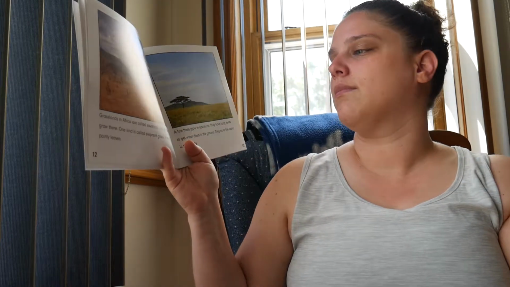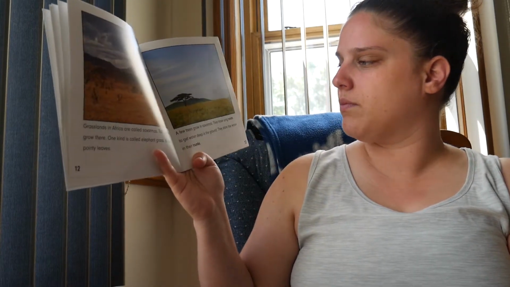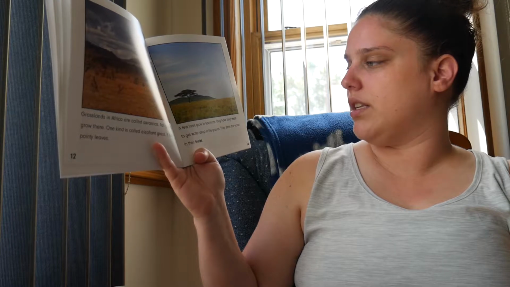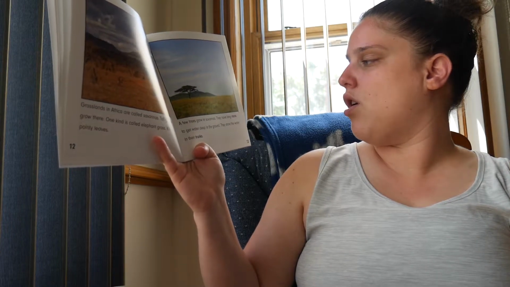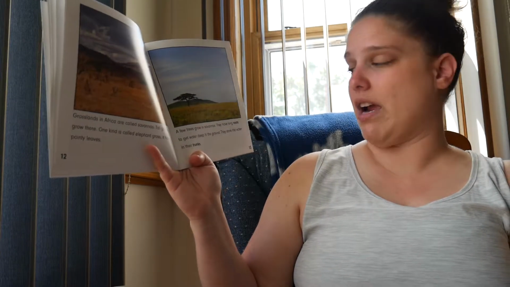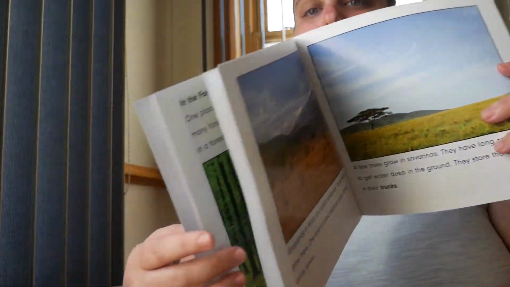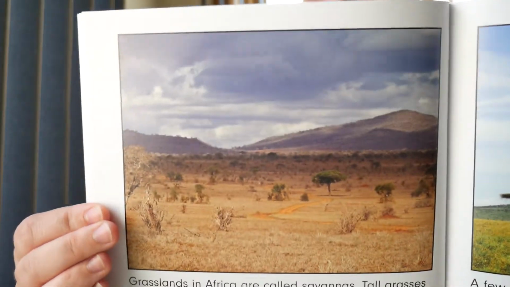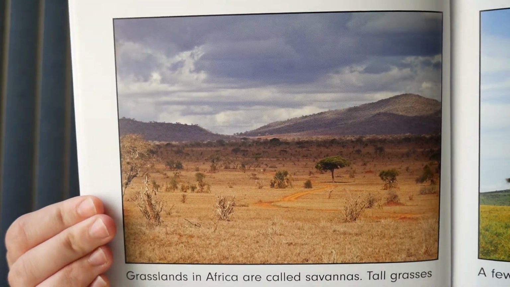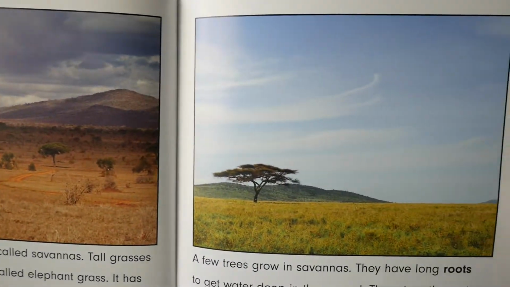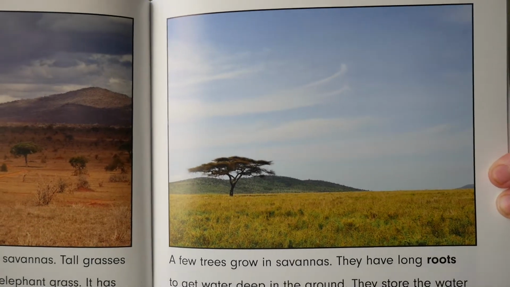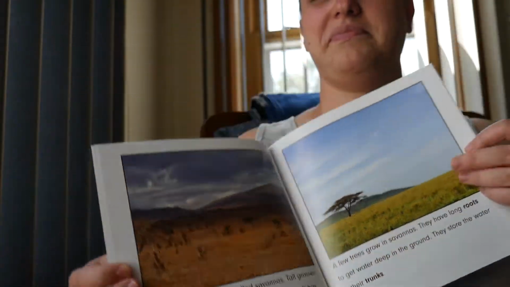Tall grasses grow there. One kind is called elephant grass. It has pointy leaves. A few trees grow in the savannas. They have long roots to get water deep in the ground. They store water in their trunks. So here is what the savannas look like in Africa. Or a grassland.